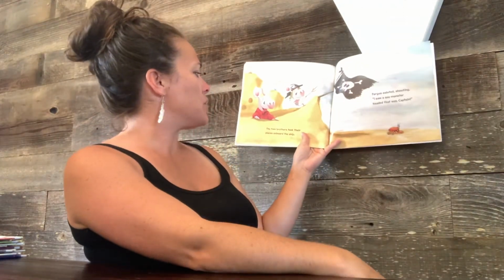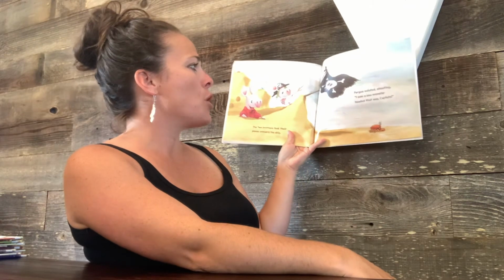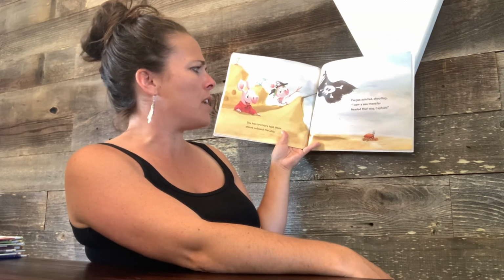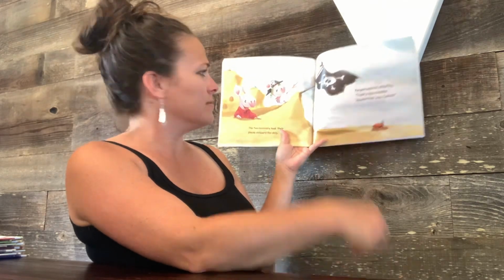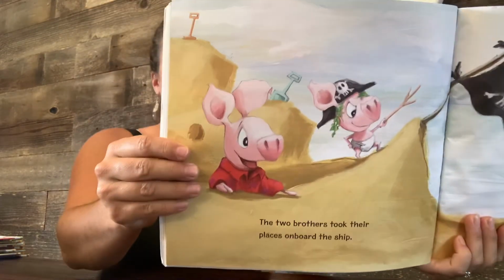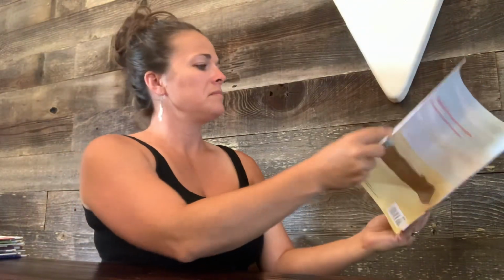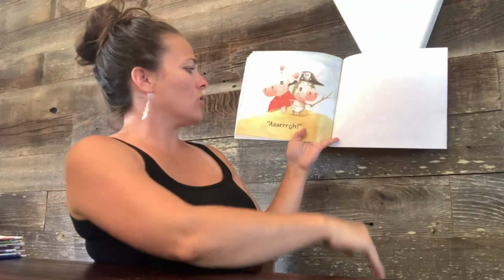The two brothers took their places on board the ship. Fergus saluted, shouting, I see a sea monster headed that way, Captain. Arr!